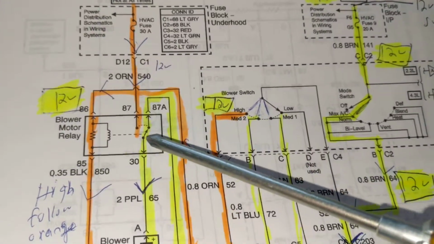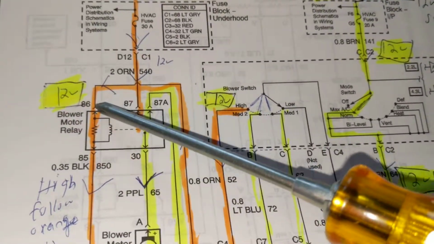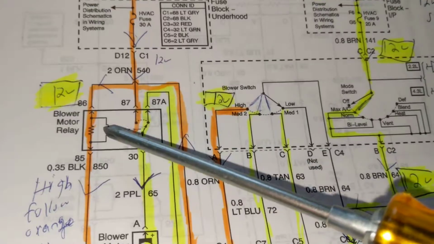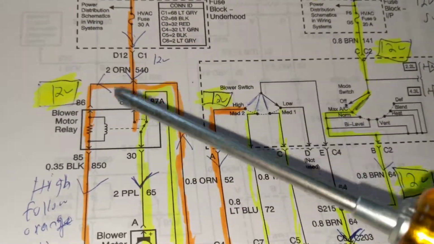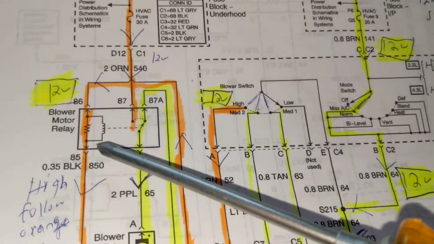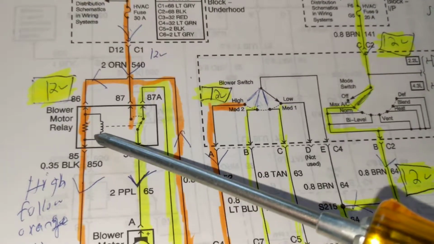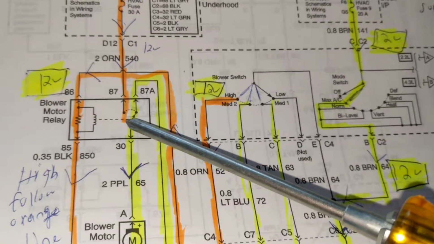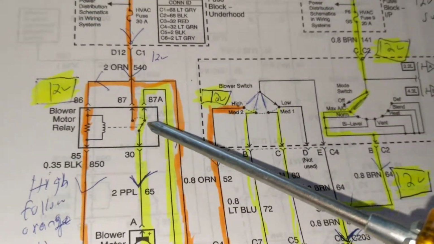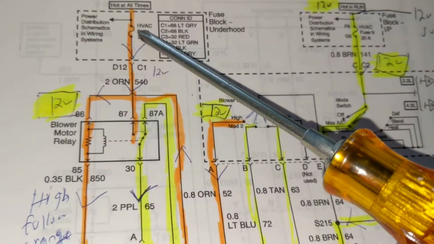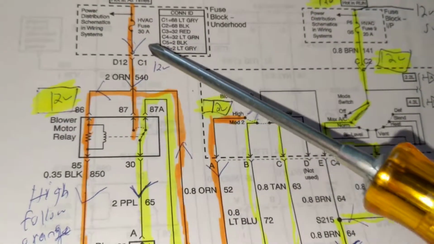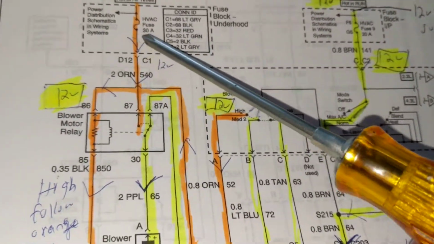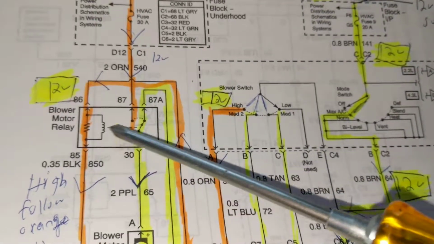If this is not activated, that either means we do not have 12 volts going to the relay, or if we do have 12 volts and the relay is activated, but maybe the switch is not activated, thus a faulty relay, or maybe this fuse has blown, or the connector in between, always a possibility, and that's why we do not have it in high speed.